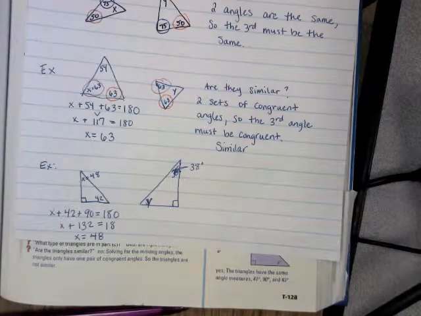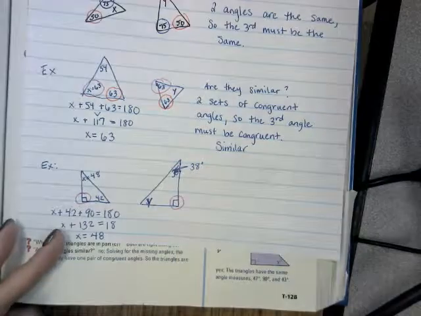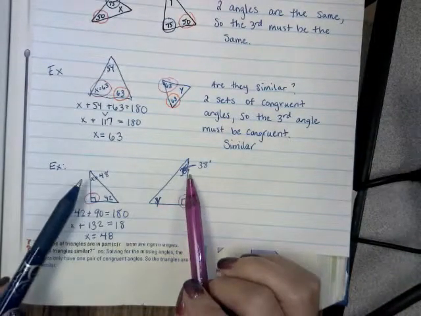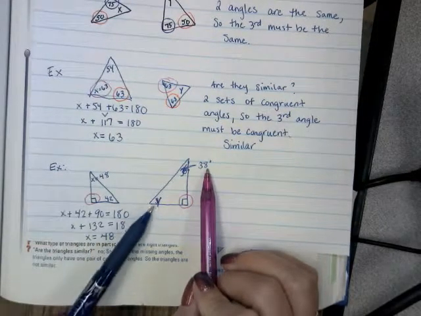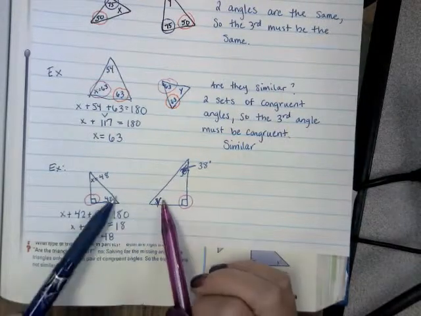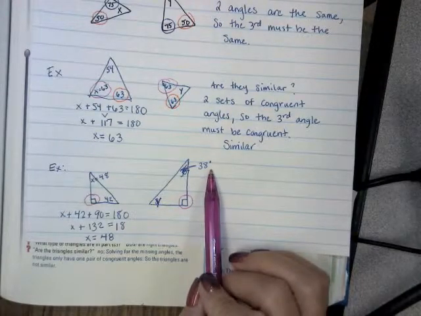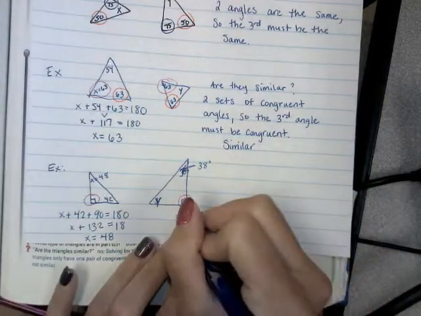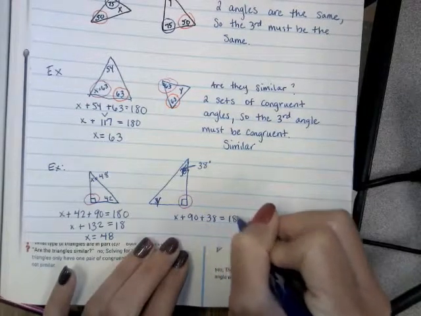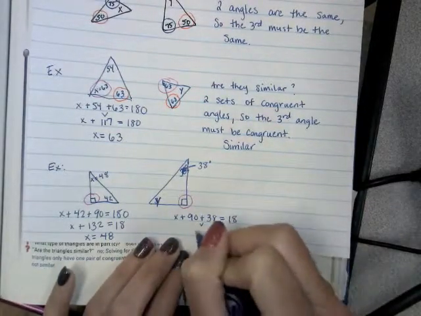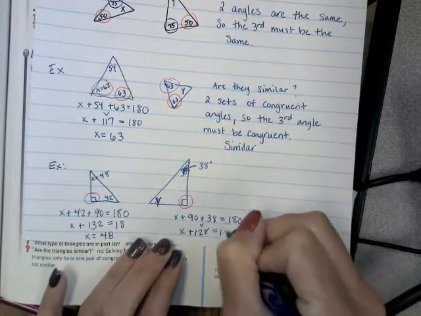I'm going to start comparing the angles of these triangles. They both have a 90-degree angle, but they don't have a second angle that matches. This angle's 38, this one is 48. We're not sure what this one is, but even if it was 42 or 48, they'll never have three matching angles because this one is 38. I can solve for that missing angle. 128 plus X equals 180.